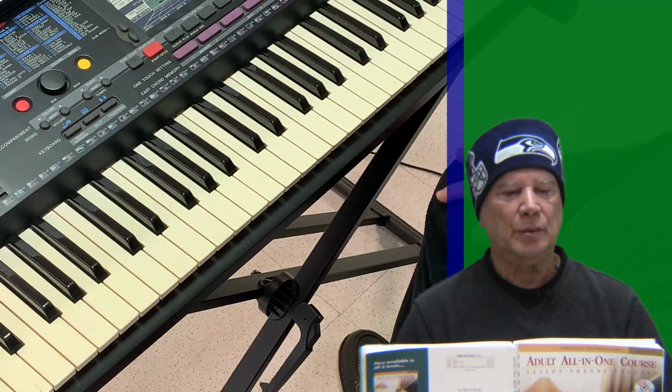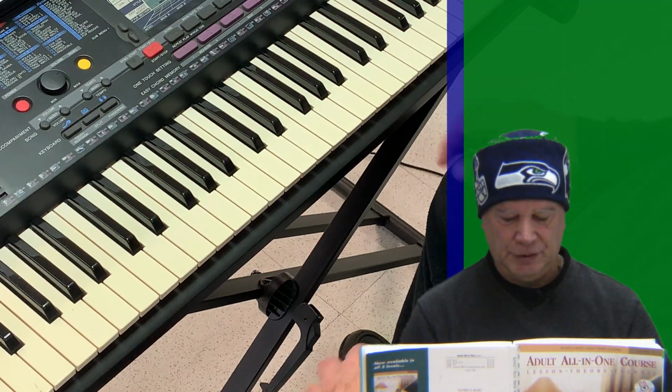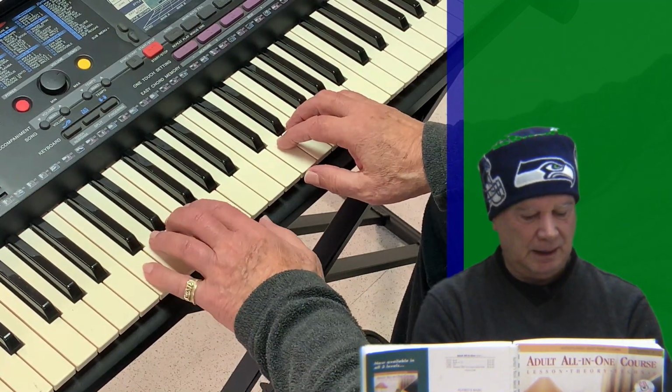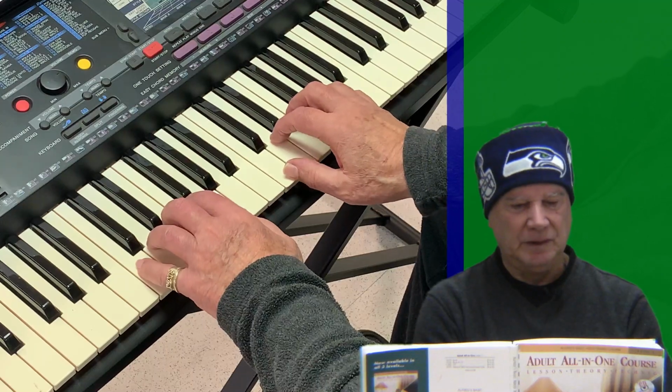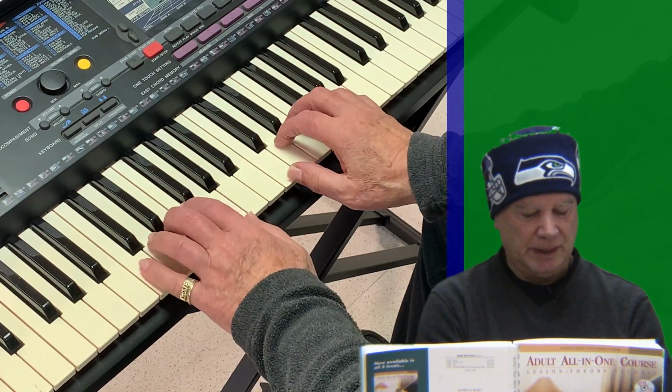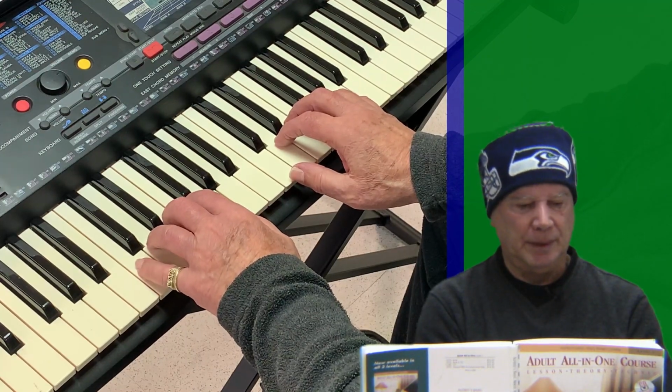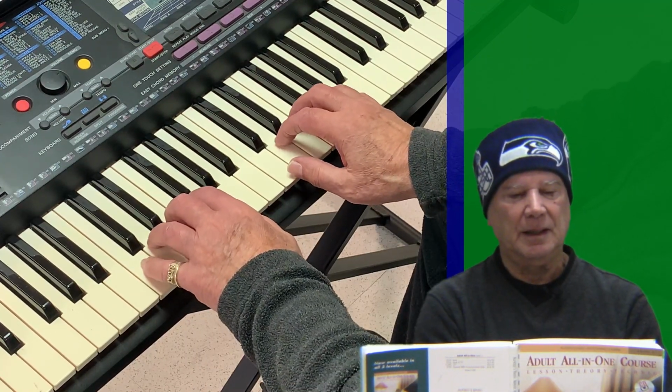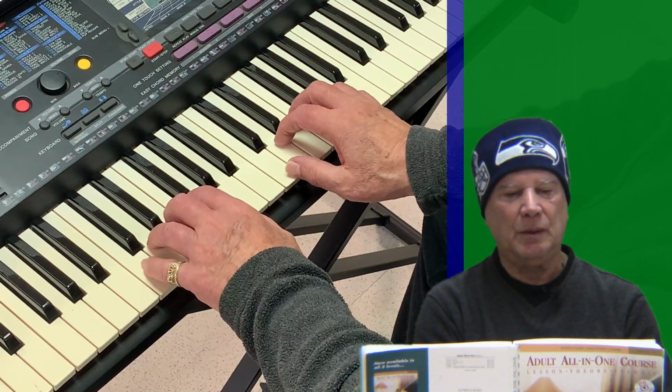So we did Alouette the last time. I'll just play it again. This keyboard is so different than what I brought last time, but it's such a hassle bringing that big old keyboard down here, but it sure does sound better. But anyway, we're going to deal with what we've got.